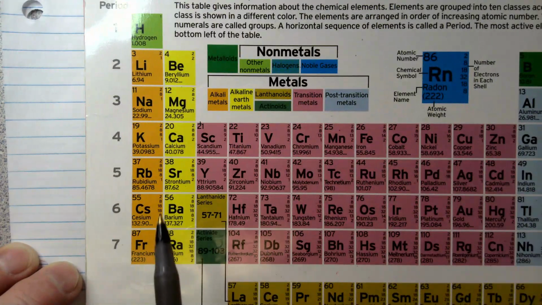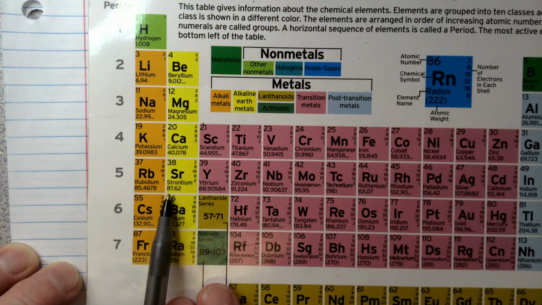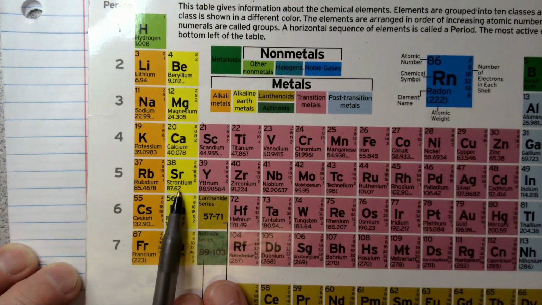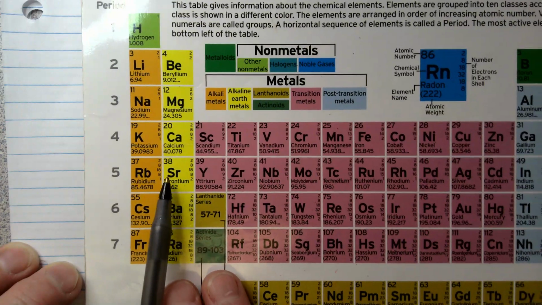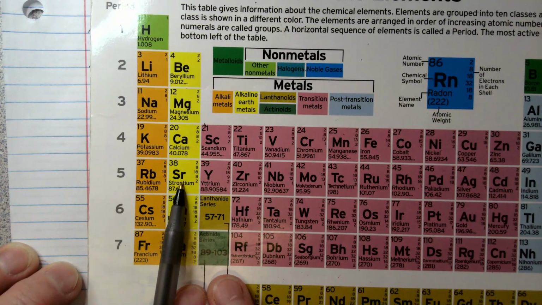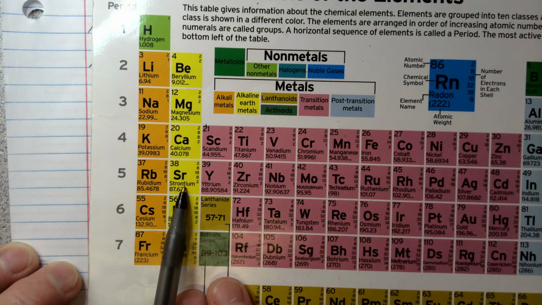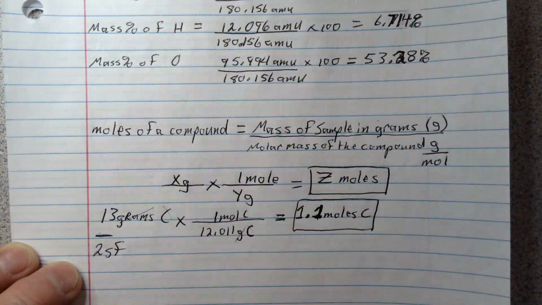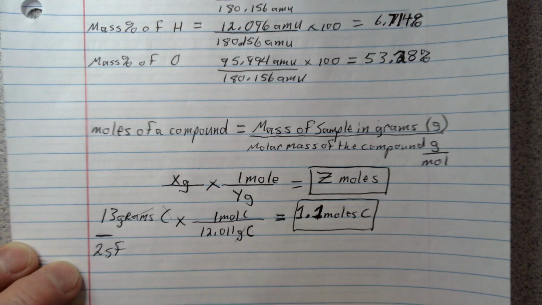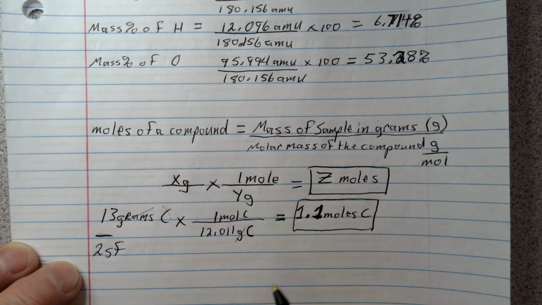Because remember that, like on strontium, 87.62 represents 1 mole of strontium. And 87.62 grams of strontium is 1 mole also of strontium. A mole is equal to its molar mass, just like a gram is equal to its molar mass. Now, that's not talking about molecules, that's just talking about molar mass.